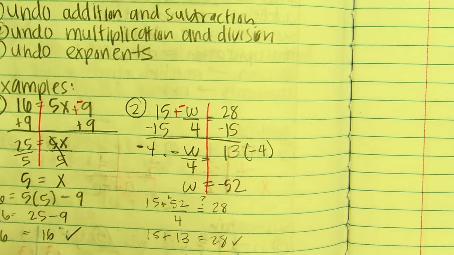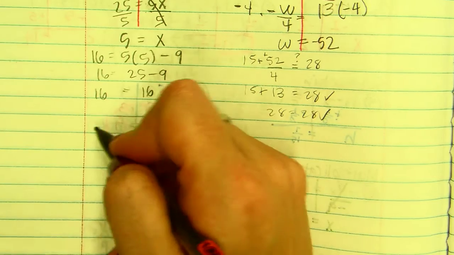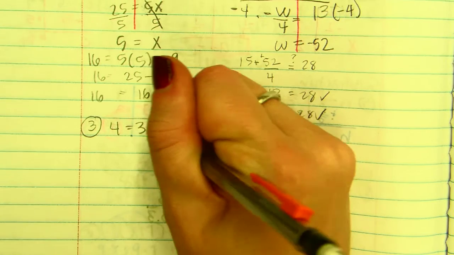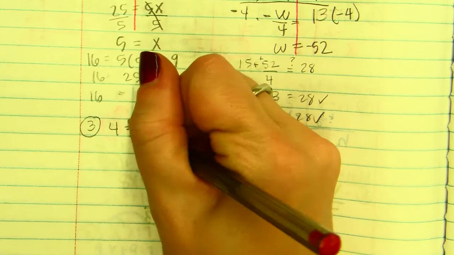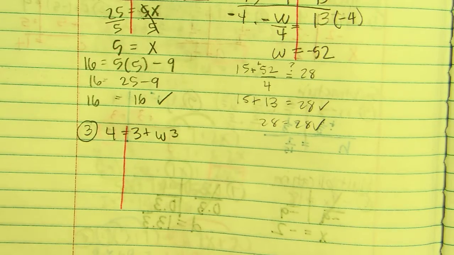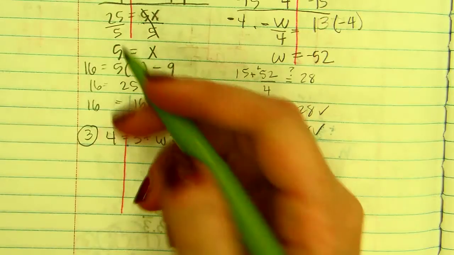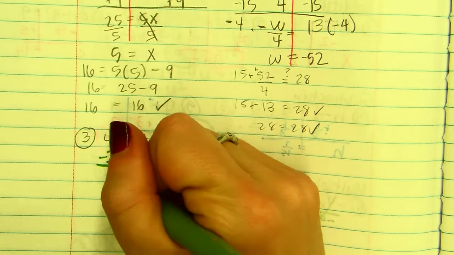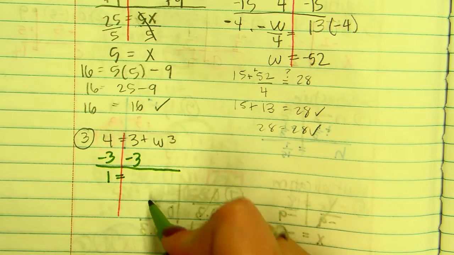Okay, let's do a little bit of a different kind of example for number 3. Let's do 4 equals 3 plus w cubed. So I'll start by drawing my line down the equal sign. And then I don't have any subtraction to change to addition. First thing I'm going to do is undo addition. So I subtract 3. 4 minus 3 is 1, and then 3 minus 3 is 0, so all I have left on this side is w cubed.